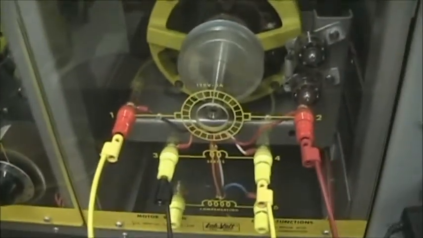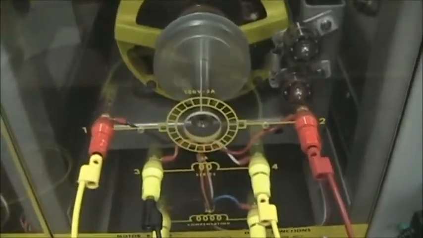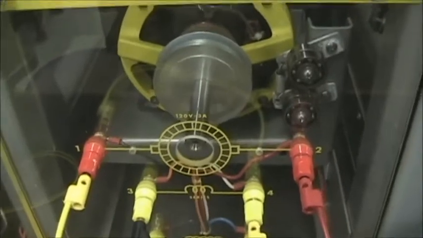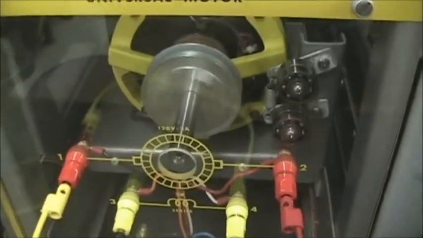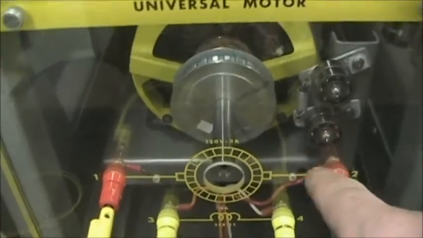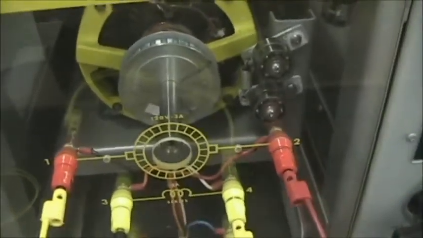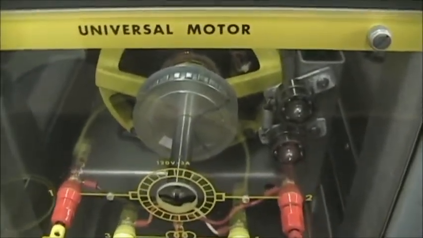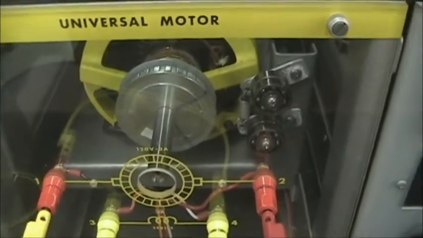So both setups can be switched really the same way, right? But you've got to switch one of the two if you switch the polarity in order for it to reverse. So that's the basic operation.